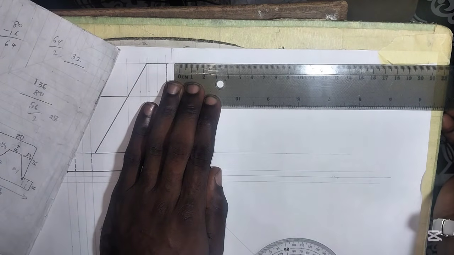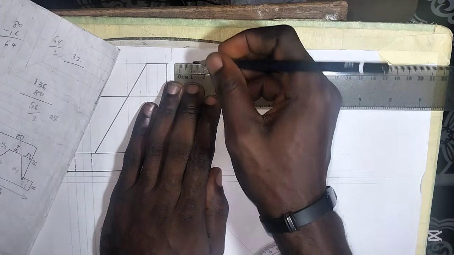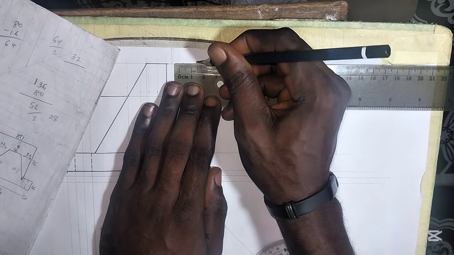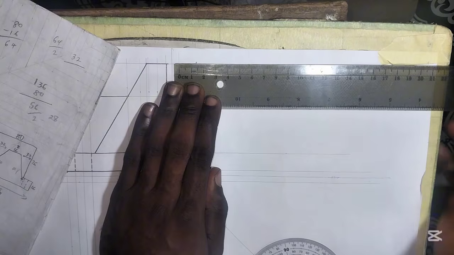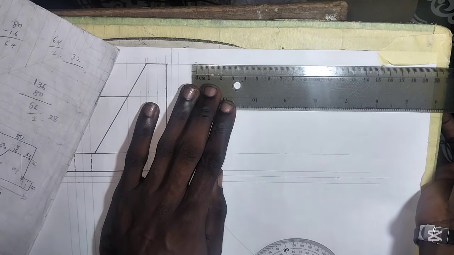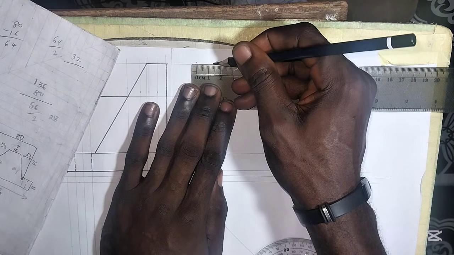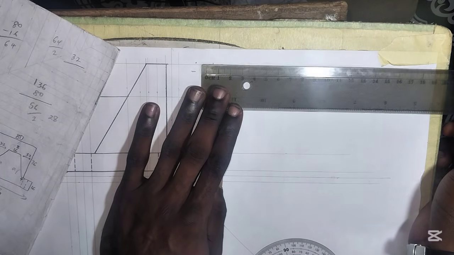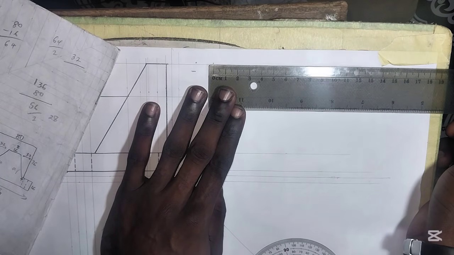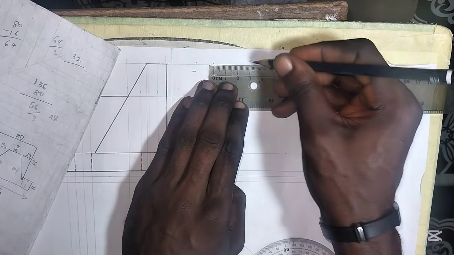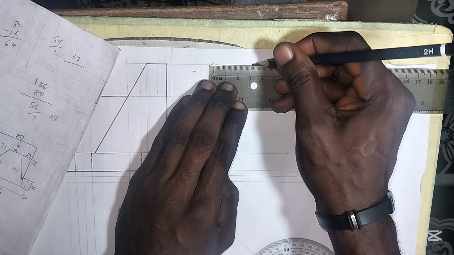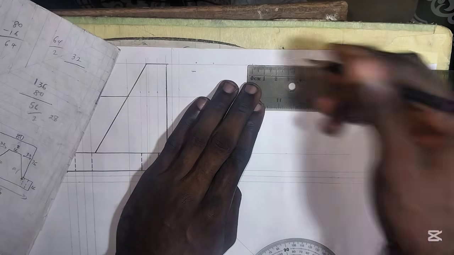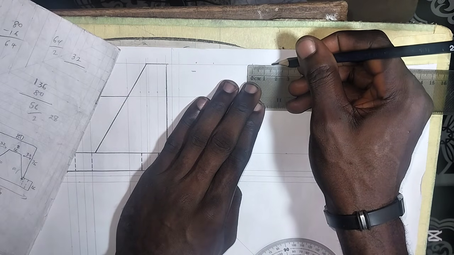So I want to mark 1.4 firstly. After 1.4, another 1.4, making 2.8. After that, I want to mark 3.2. After 3.2, I'm marking 1.6.